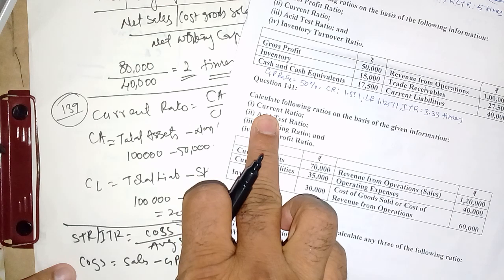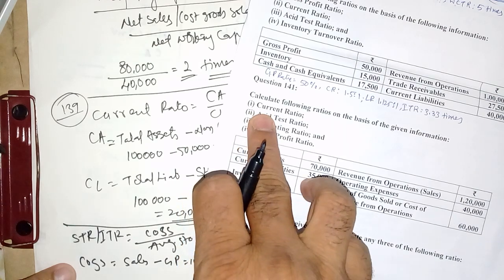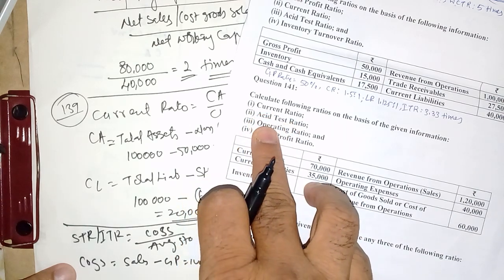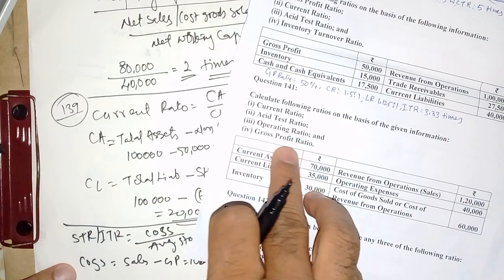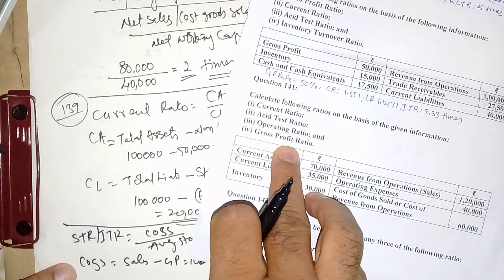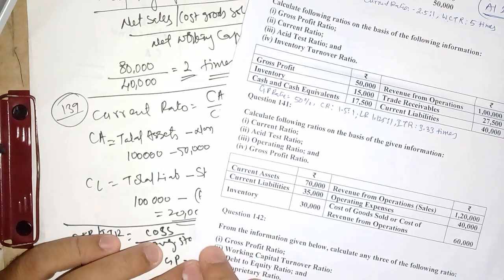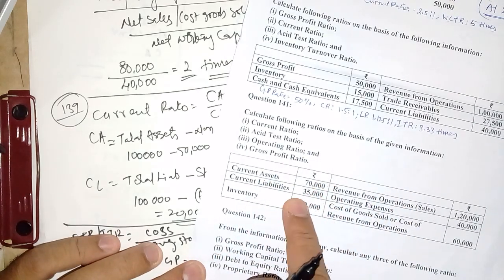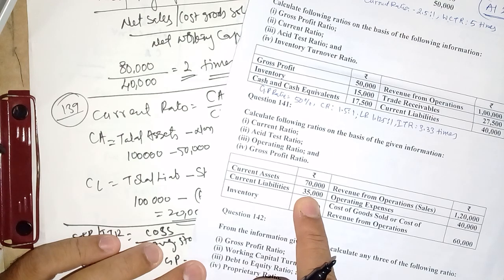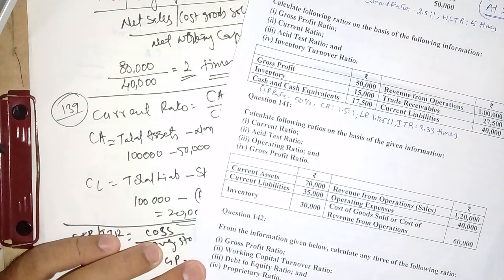Calculate the following ratios. We are asked to calculate current ratio, acid test ratio, operating ratio, and gross profit ratio. For the current ratio, we have been given current assets and current liabilities.